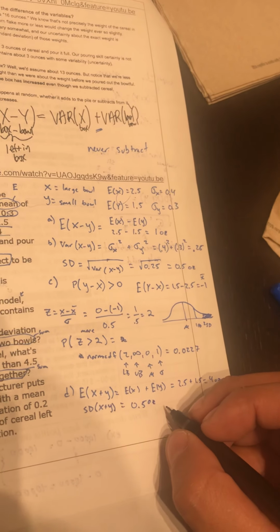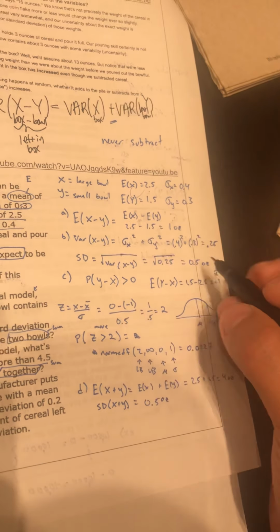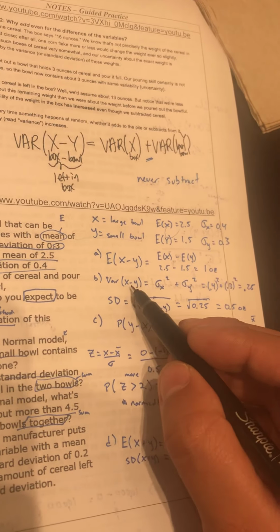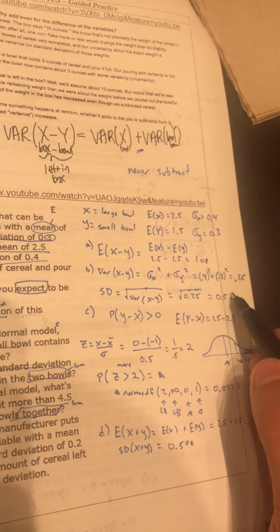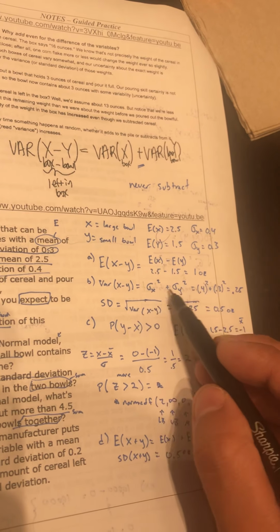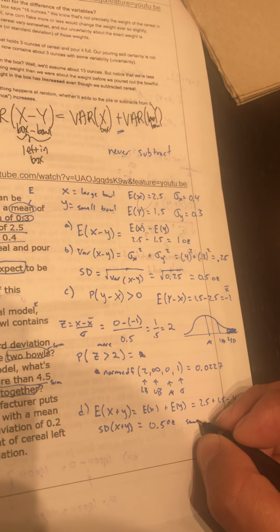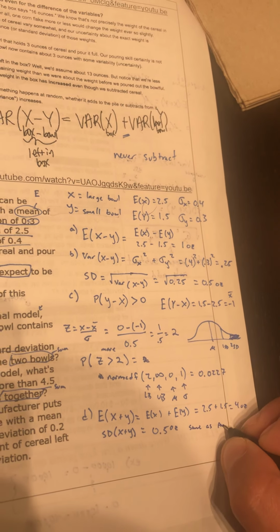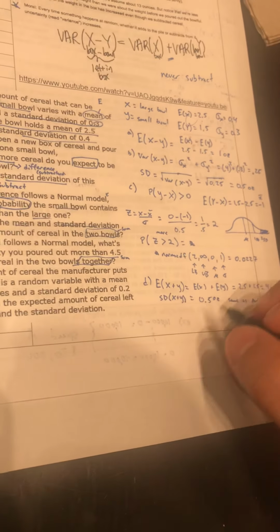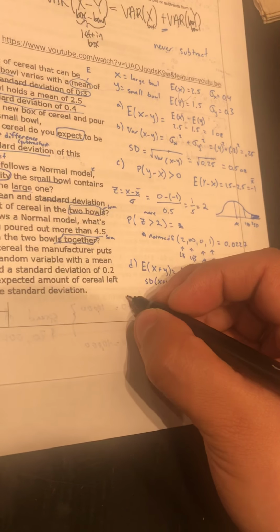How do we get that one? This is from part B, right? The standard deviation right here, 0.5, because here we're still adding. So it's all the same work as part B. Done. That was easy.